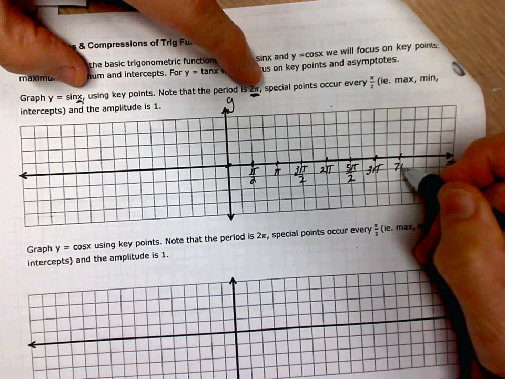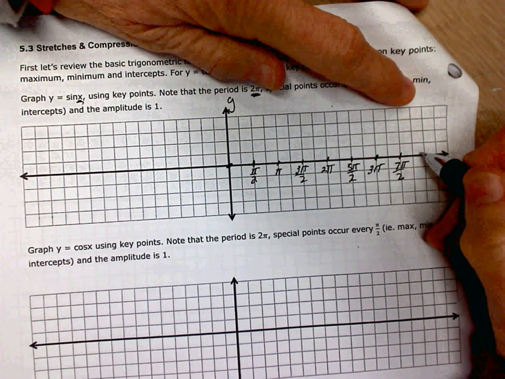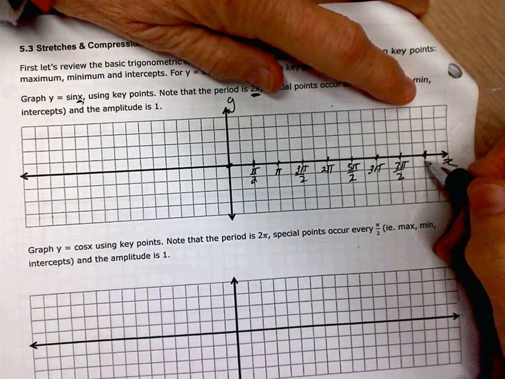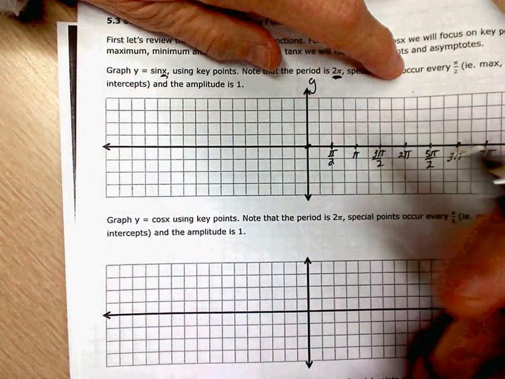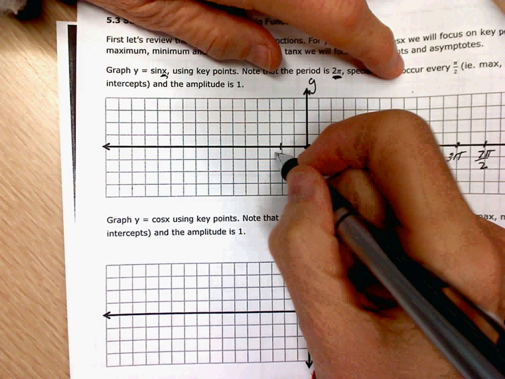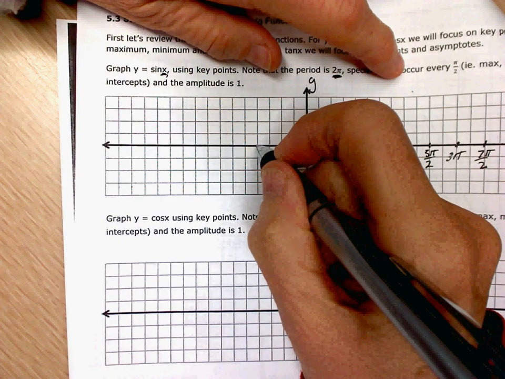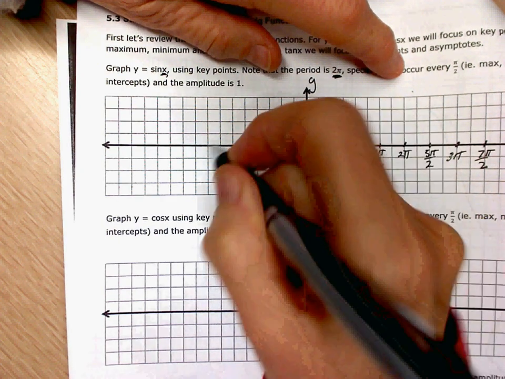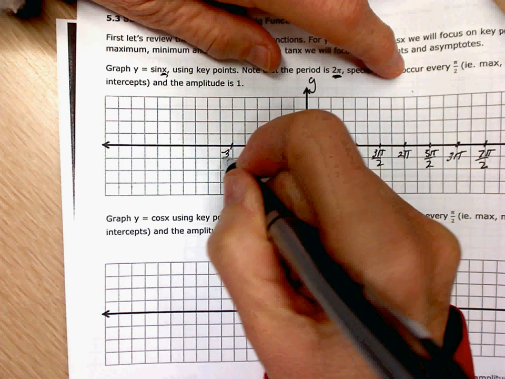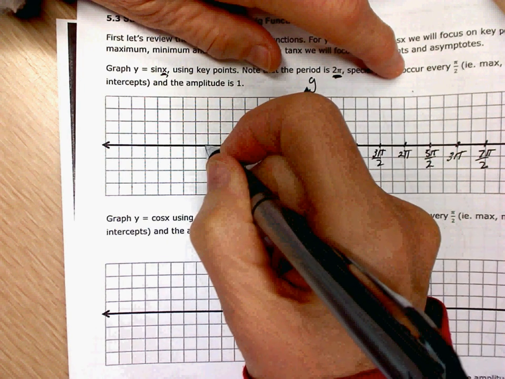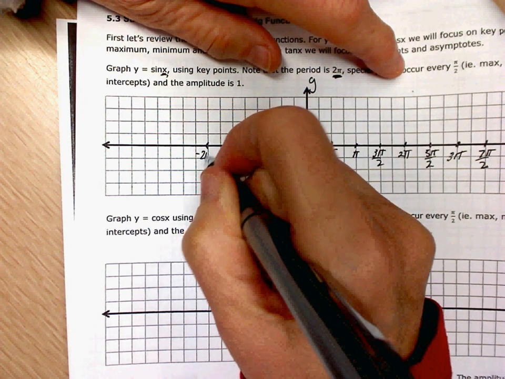So this is 7 pi by 2, and this is going to be 4 pi. If we were to go in the negative direction, we could go indefinitely that way: negative pi by 2, negative pi, negative 3 pi by 2, and negative 2 pi.